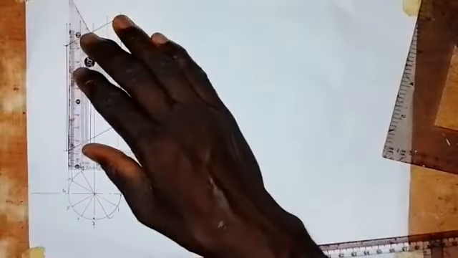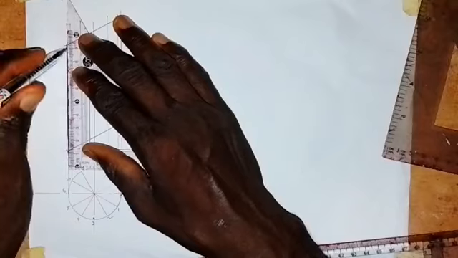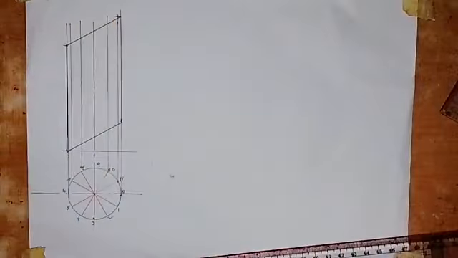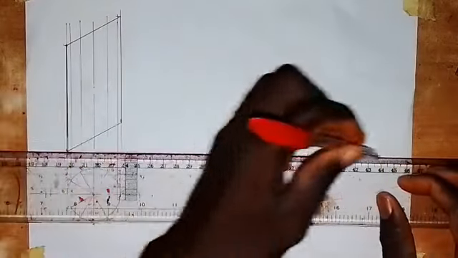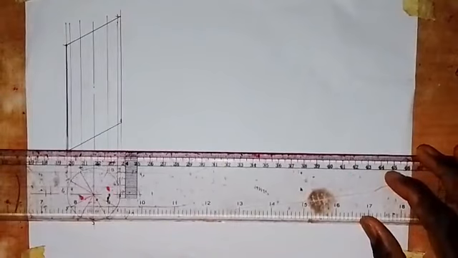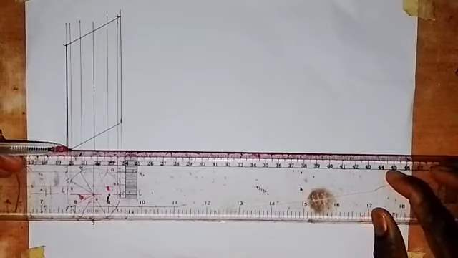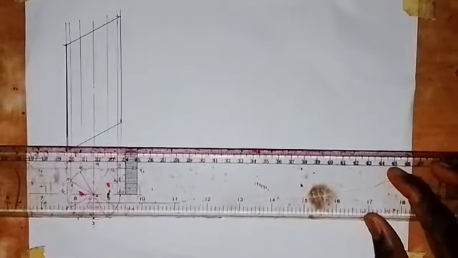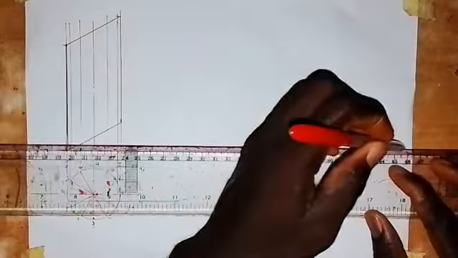Now to do the enlargement, sorry, the surface development of the cylinder. What we are to do is project horizontal lines from this point. You draw it to this side like this, and then you come to this point here. That is for the first one, which is for 6, while this one is for 5 and 7. So draw a horizontal line to this side. Next is for 4, 8, so draw a horizontal line like this.